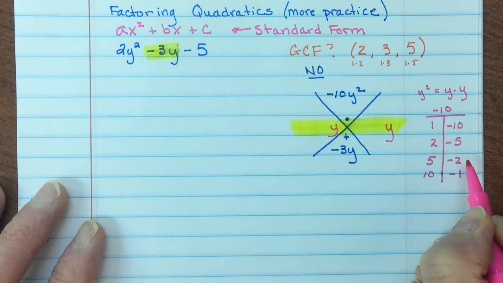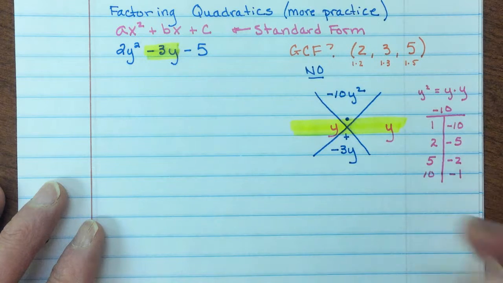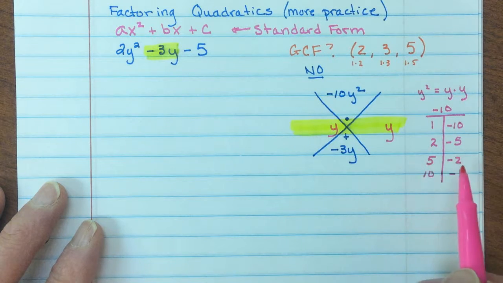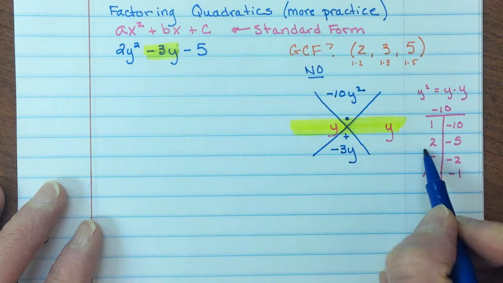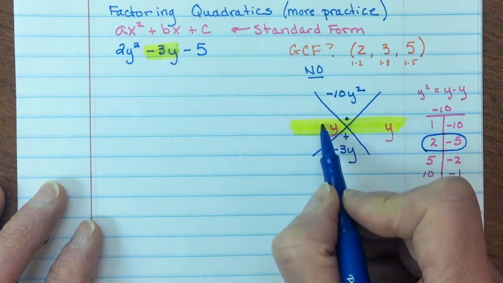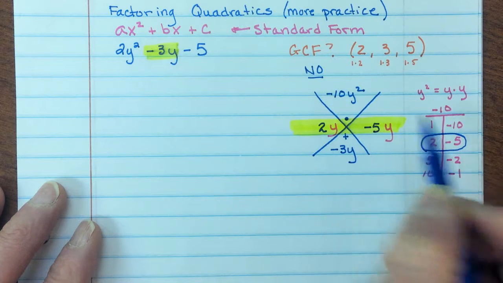These repeat, just notice that the signs are flipped. So which one of these sets is going to give me a negative 3? Well, if I look right here, 2 plus negative 5 gives me negative 3. So this is going to be 2, and this is going to be negative 5.